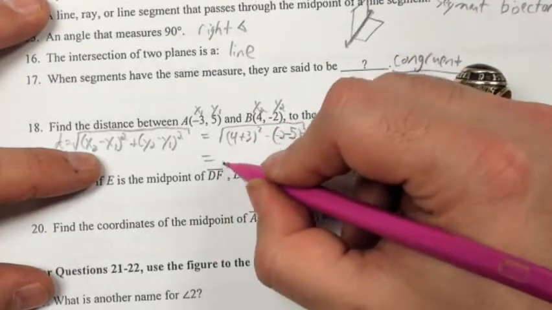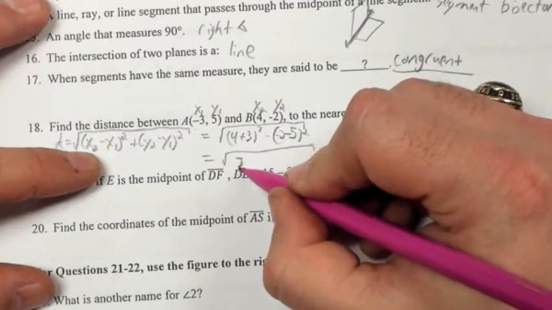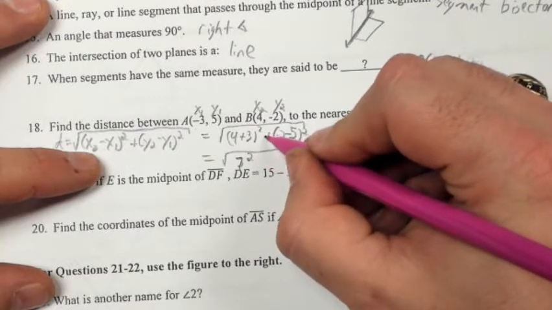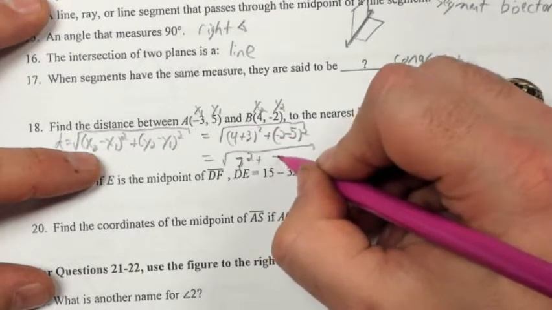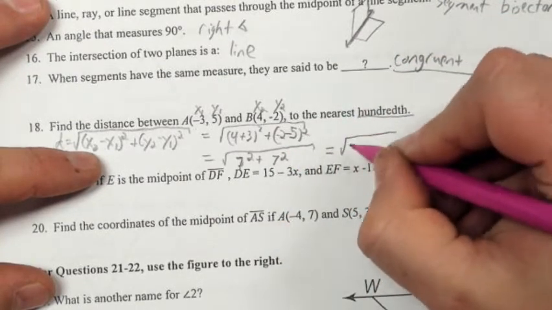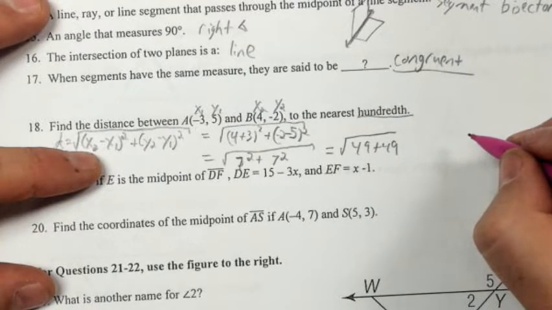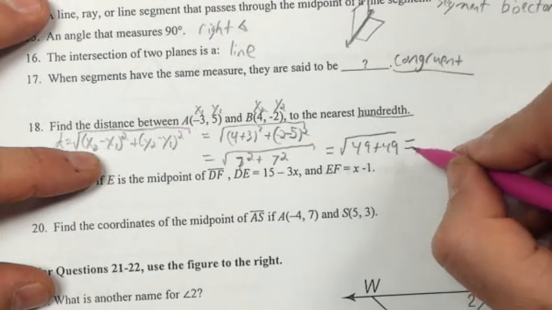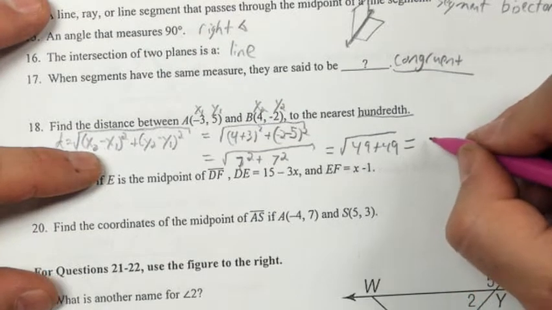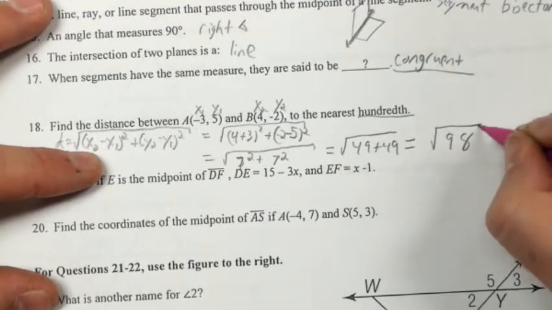Now let's simplify that. 4 plus 3 is 7 squared. There should be a plus up there, I'm sorry. Plus 7 squared is going to give me the square root of 49 plus 49, which is then going to give me the square root of 98.